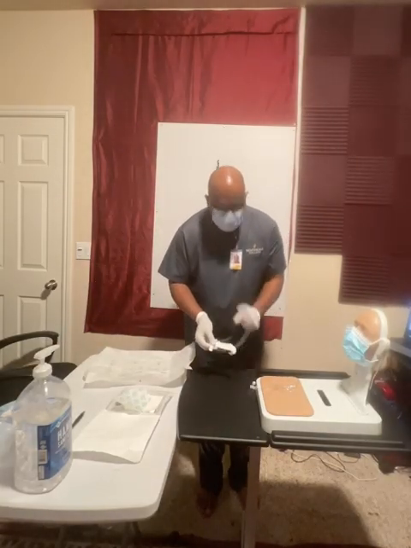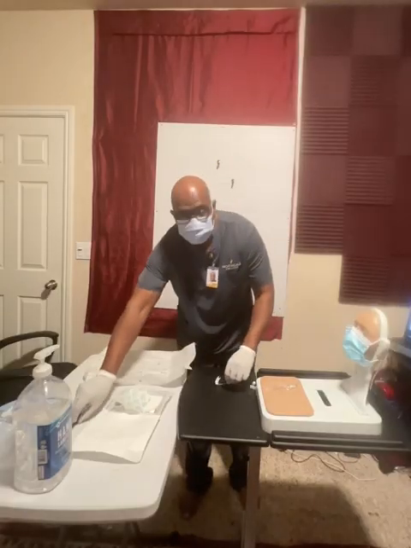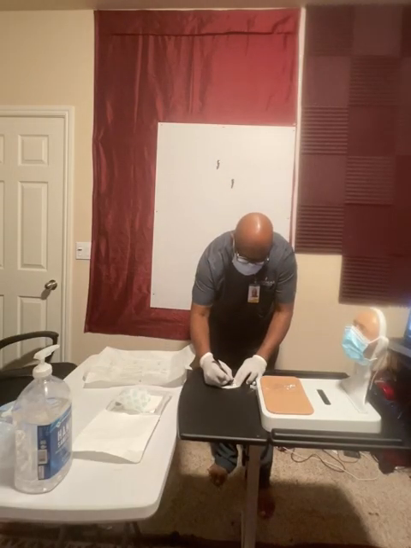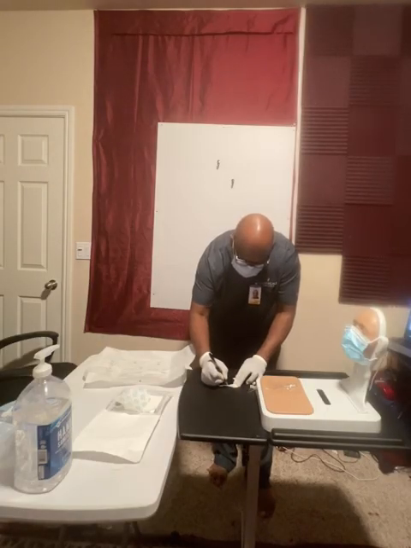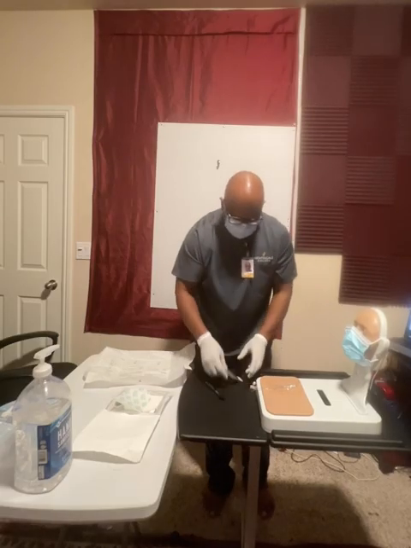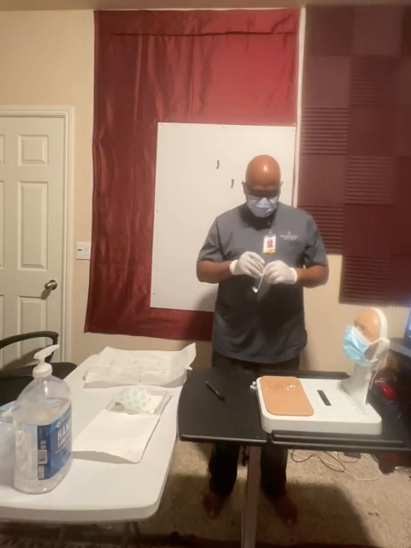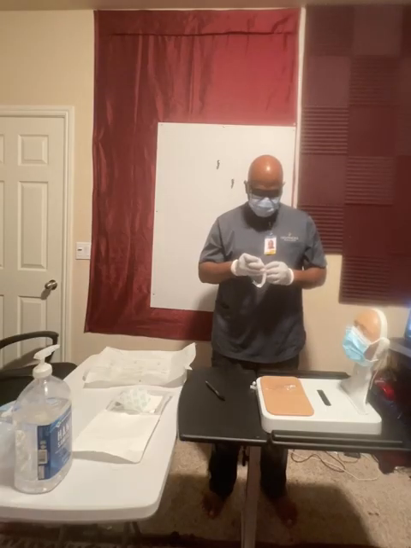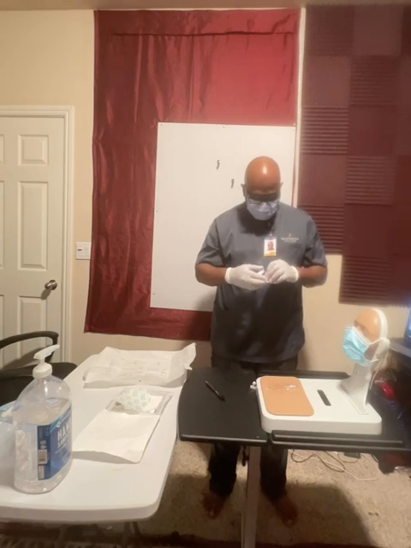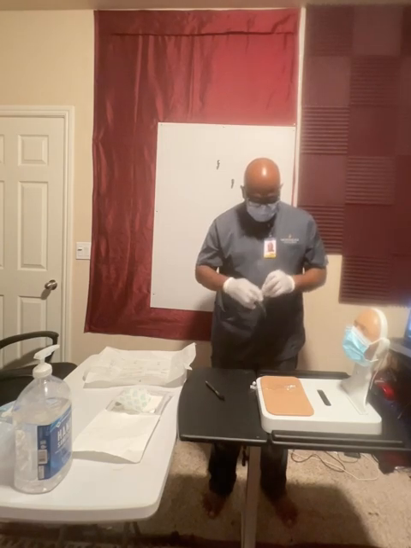Now, with the side that has the tape, I'm going to use this disposable pen. I am going to put today's date and the time, also my initials. The reason for that is so that we can keep a form of team communication, so the next person who comes on knows when this was placed. And due to our facility policy, we're going to follow that on when it needs to be changed.